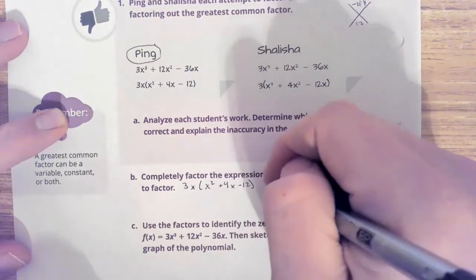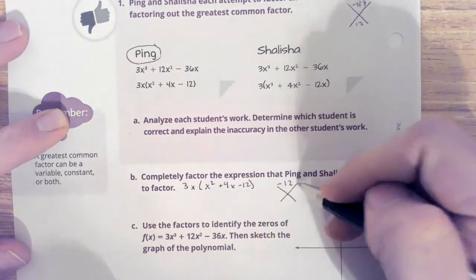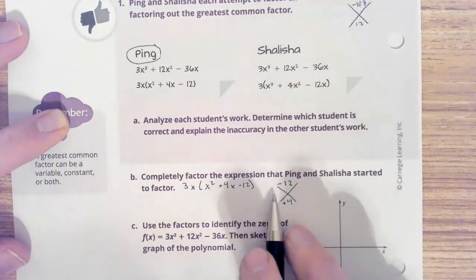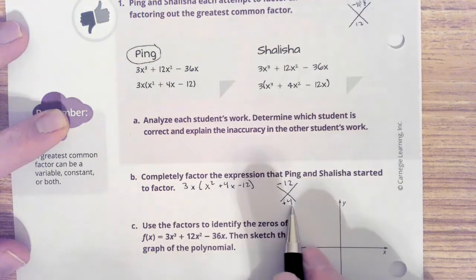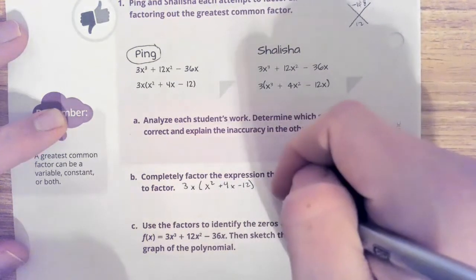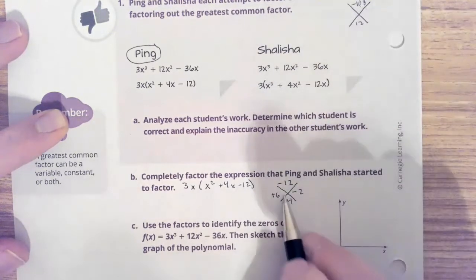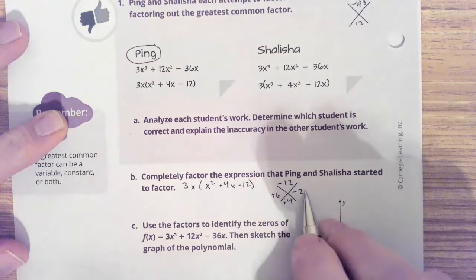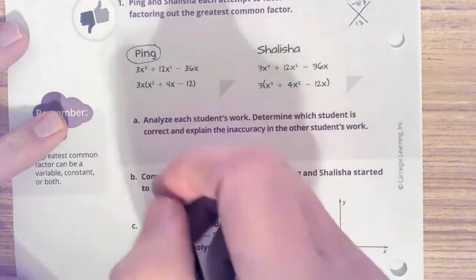To do that, we can find factors of negative 12 that add up to positive 4. So what are two things that multiply to make negative 12 that add up to positive 4? That would be positive 6 and negative 2. It hits both of these constraints. 6 minus 2 is 4, and 6 times negative 2 is negative 12. So we have one more step here.